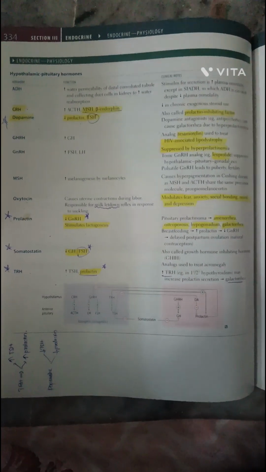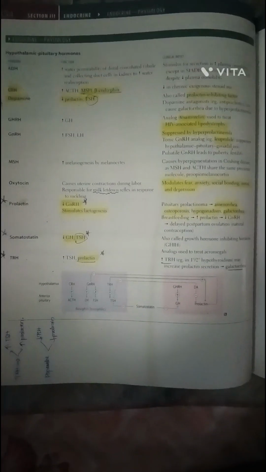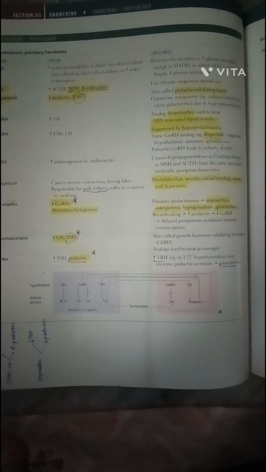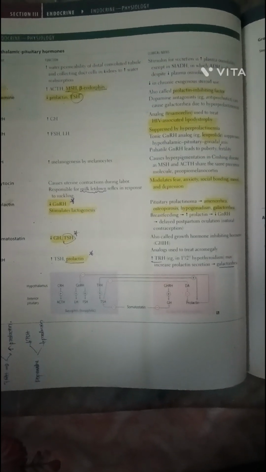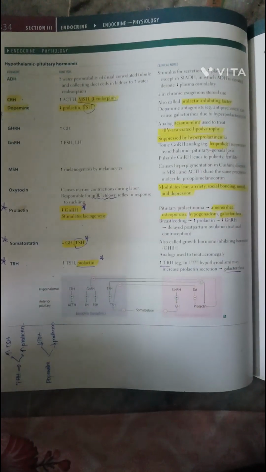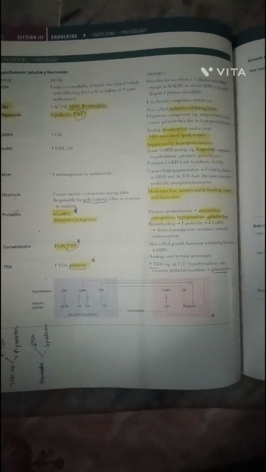Remember this: thyroid releasing hormone causes an increase in thyroid stimulating hormone and prolactin. If there is an increase in thyroid releasing hormone, along with that there is an increase in production of prolactin, therefore the patient presents with galactorrhea.